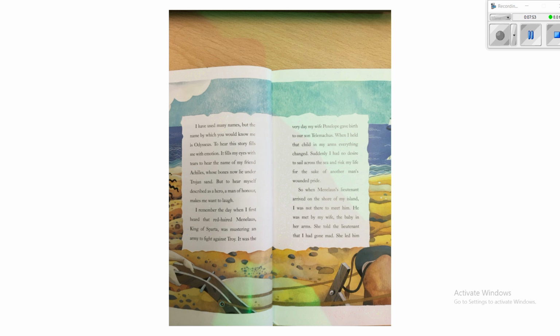"I was met by my wife, the baby in her arms. She told him that I had gone mad. She led him to a beach where he found me, my face streaked with dirt, my hair in greasy ringlets, and my clothes no more than filthy rags."